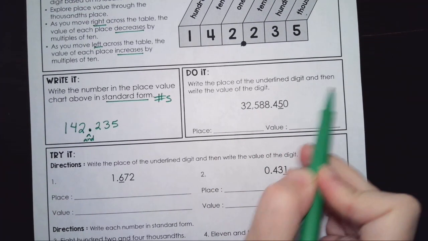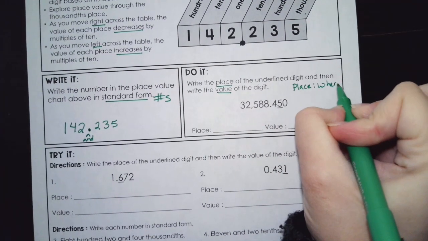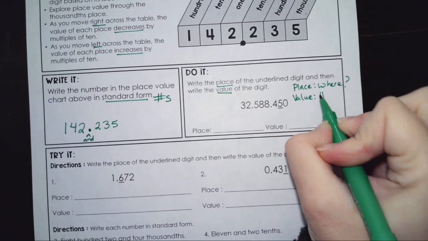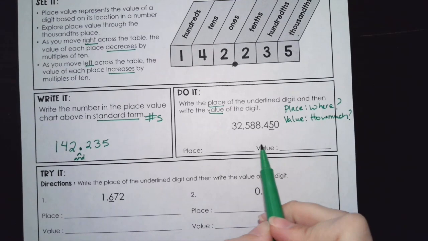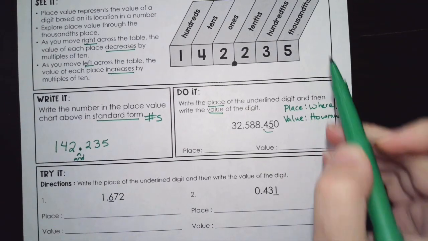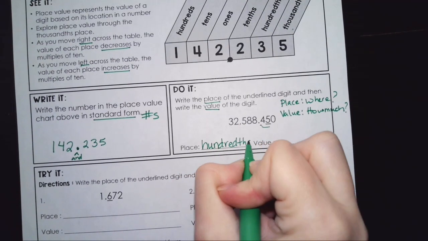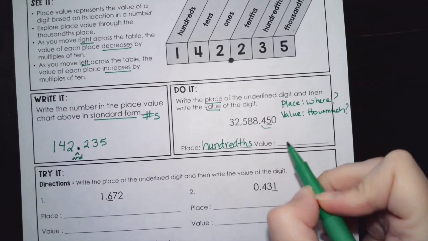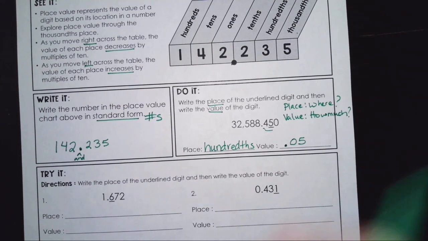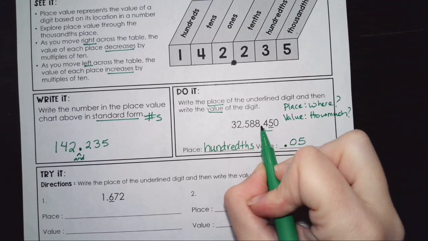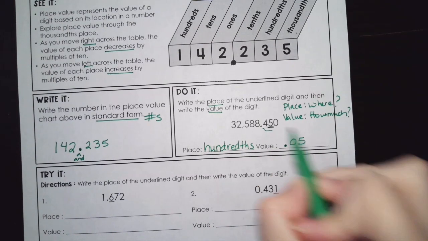Now we're going to write the place value of the underlined digit and then write the value of the digit. So remember, place means where, and value means how much. So how much it's worth in that place. So the underlined digit is the second to the right of the decimal, which means it skips over the tenths place and goes to the hundredths. The value of it is decimal 0.5, because that's 5/100ths, sorry. So basically all we did was anything between the decimal and that number, we changed to a 0, because we just want to know what that underlined place is worth.